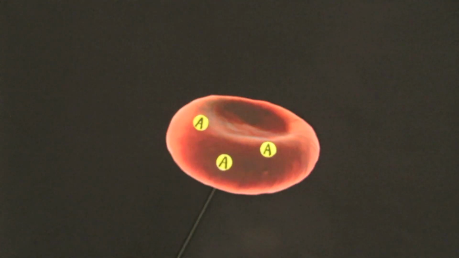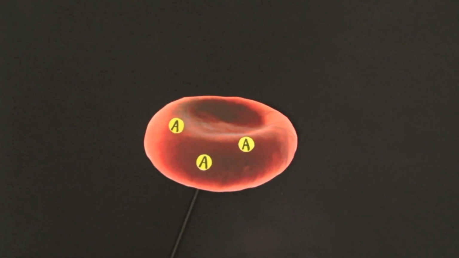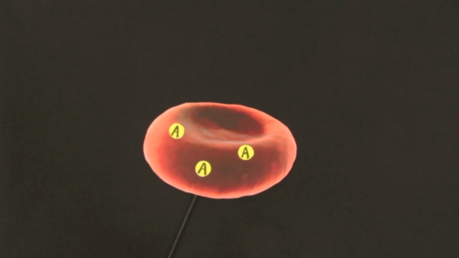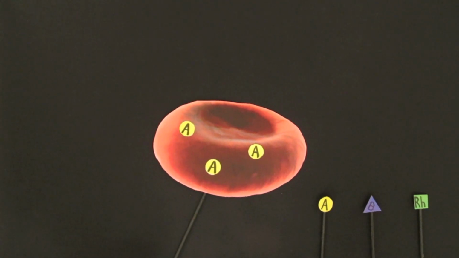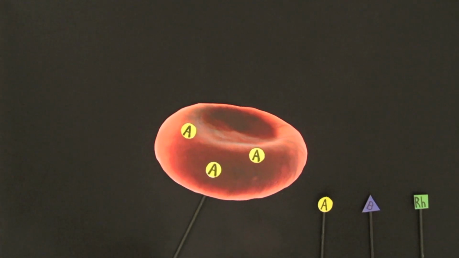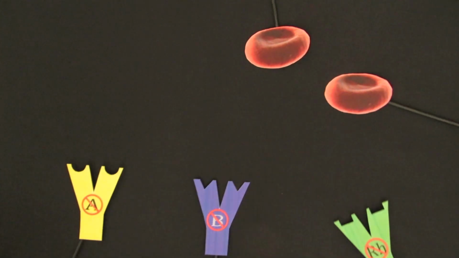Located on the surface of the cell are important protein receptors called antigens. These antigens come in three primary types: A, B, and Rh, sometimes called D, but we'll call it Rh. Now let's look at the blood plasma. Located in the blood plasma are some Y-shaped proteins that are called antibodies.